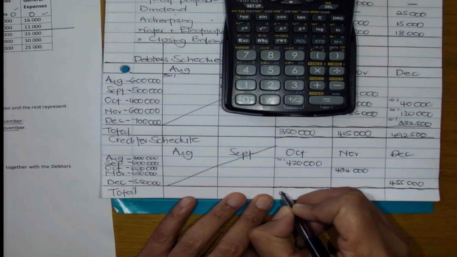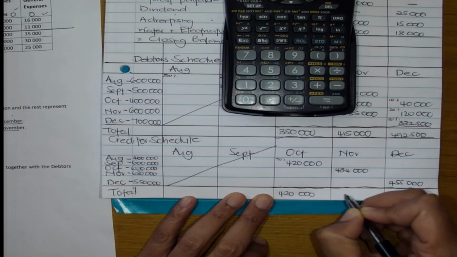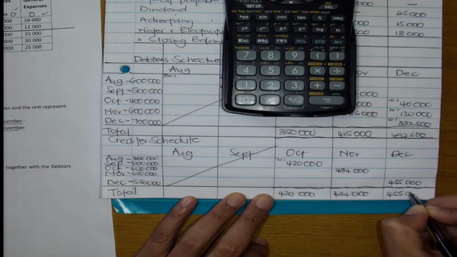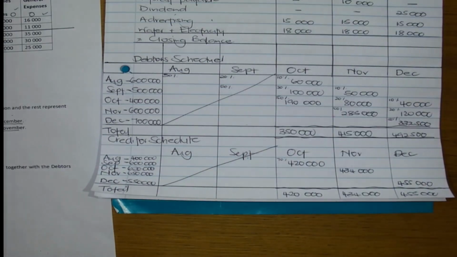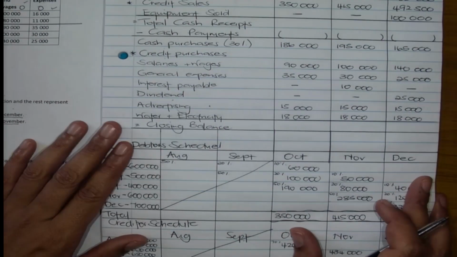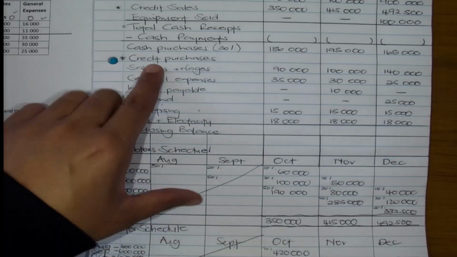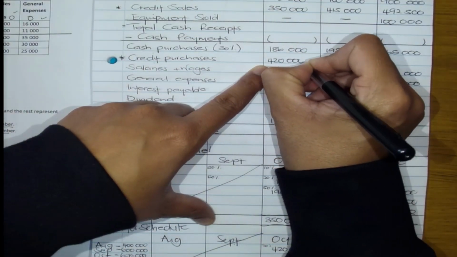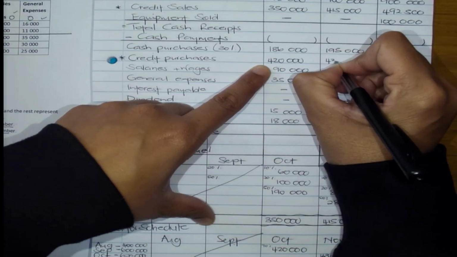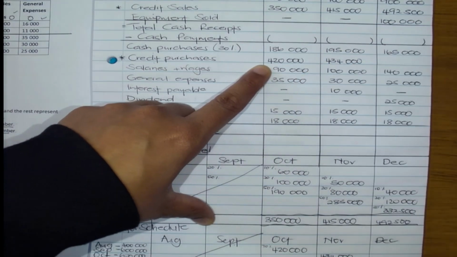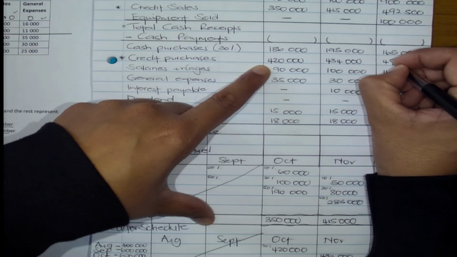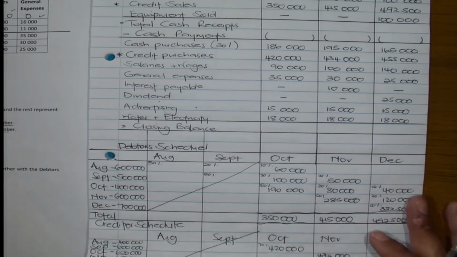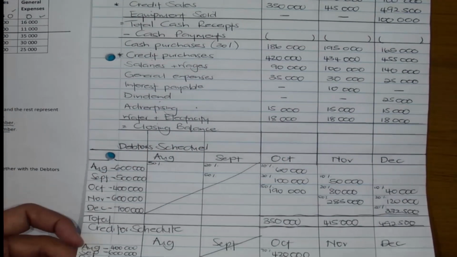So I bring down my amounts for 20, 34, and 455,000, and then I take it up to my cash budget. So credit purchases, it's 420, 434, and 455. Okay, now I'm basically almost done. Now I'm just going to add up my cash budget.